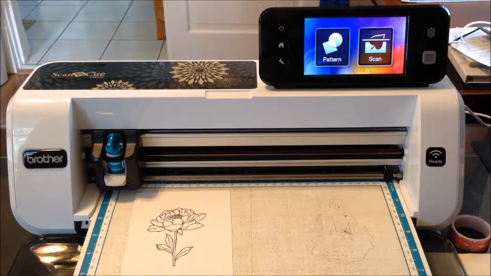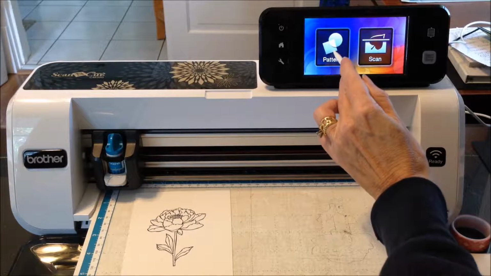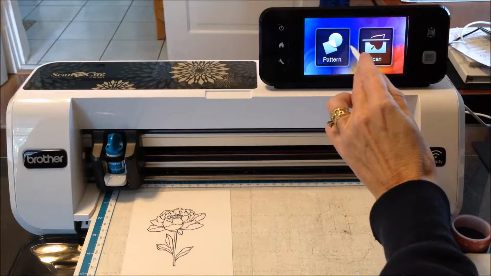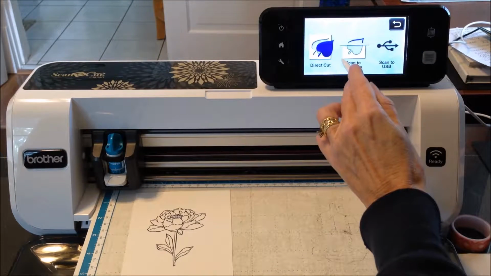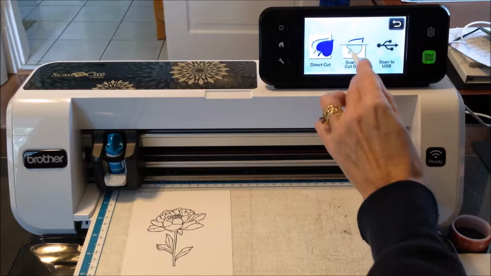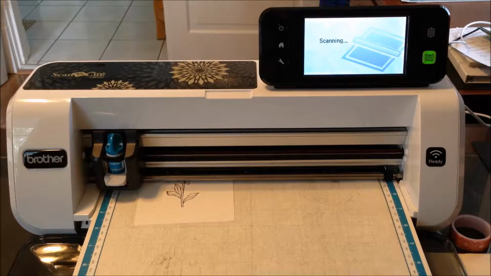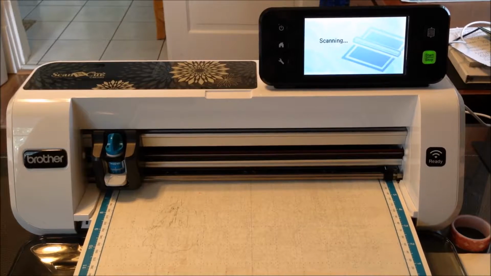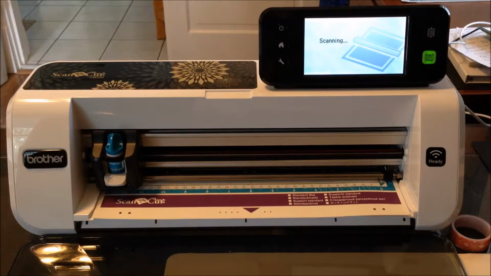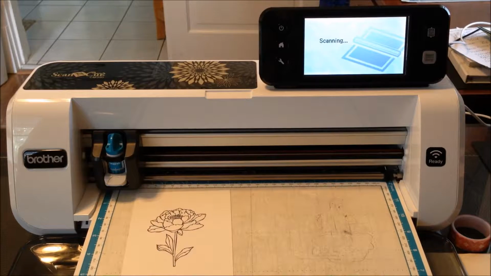Okay, this lesson is on rotating and mirroring. What we're going to do is go into a pattern. Let's go ahead and scan this one in because I don't have something. No, I don't want a direct cut. I want to save data. We're going to go ahead and scan this image in. And this will be a good one for you to see the rotation and the mirroring.